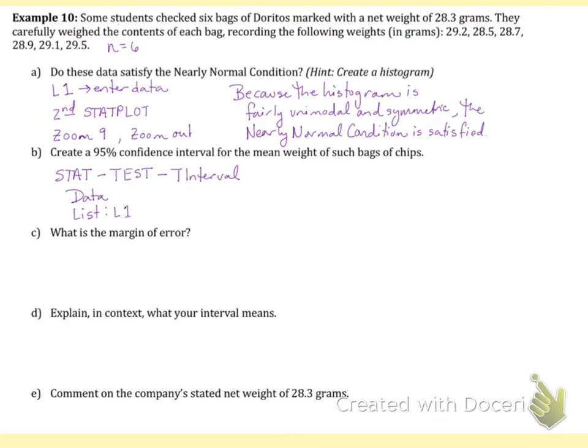And then we're going to have a C level of 0.95 because we're looking for a 95% confidence interval. And then when you choose calculate, you will get a confidence interval of 28.605 and 29.361. Remember that these are not percentages, these are means.